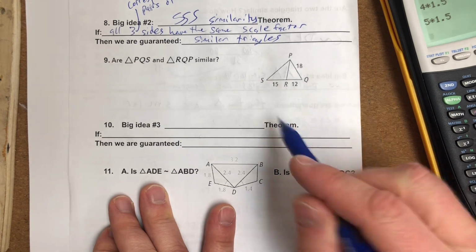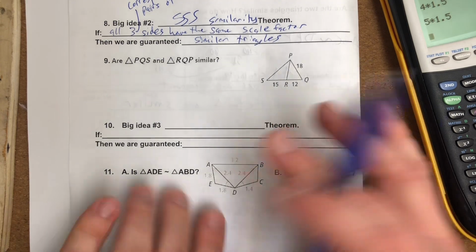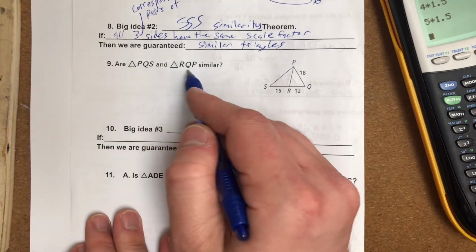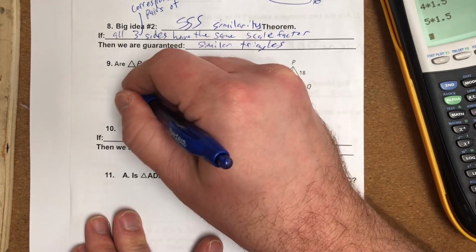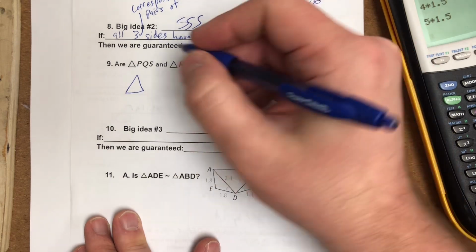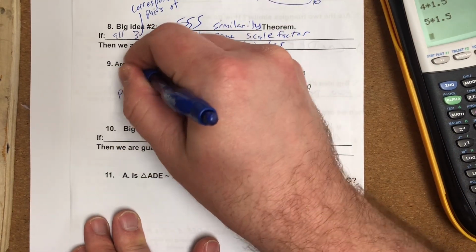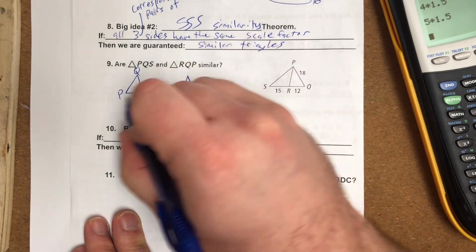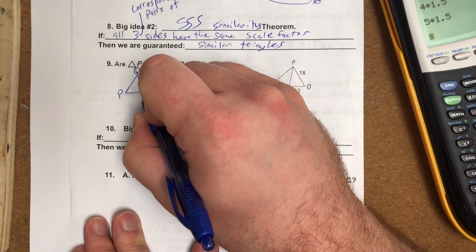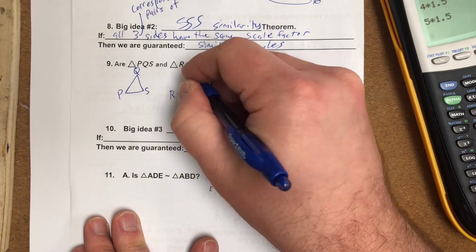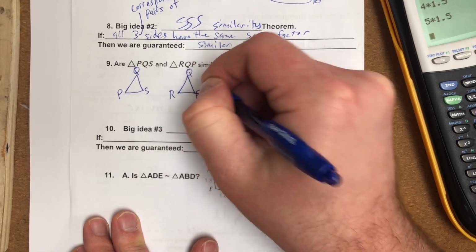So I have a recommendation when you have a diagram like this that has multiple triangles squished together. Sometimes it can be really helpful, if I'm trying to find out if these are similar, to just draw some random triangle. It's not trying to look like this. It's just a random triangle, and I'm going to label the sides P, Q, S. And then on this one, this was P, this was Q, this was S, so then this is going to have to be R, Q, P. I have to follow that same order.